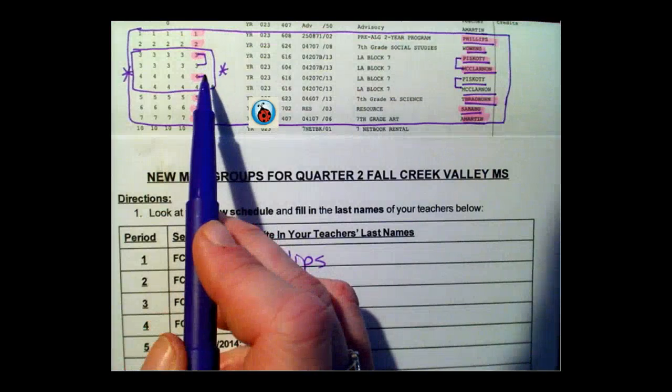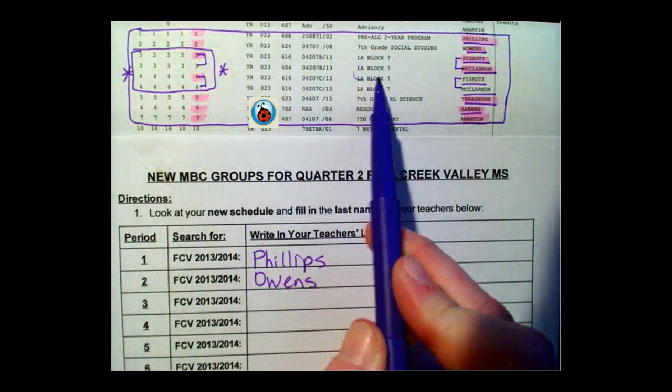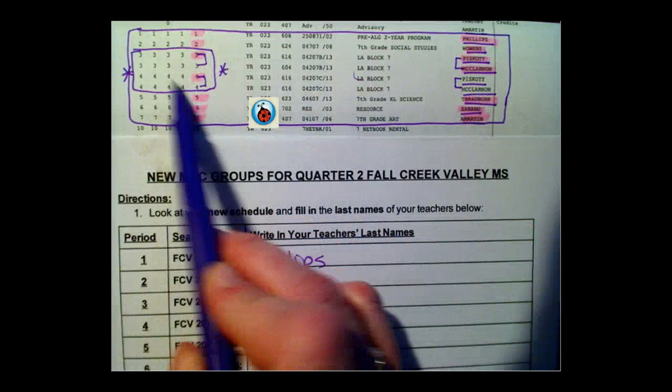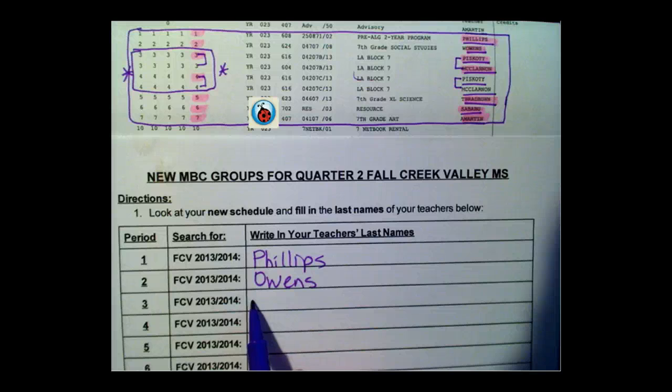Now you'll notice for period 3 and 4, I have a block language arts class with two different teachers. Okay, that's this whole area here. So for 3 and 4, I'm going to have one block, and my teachers are going to be Piscotti and McLernan.